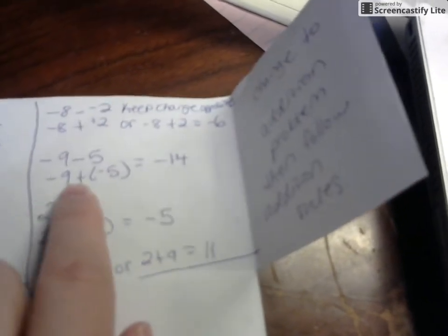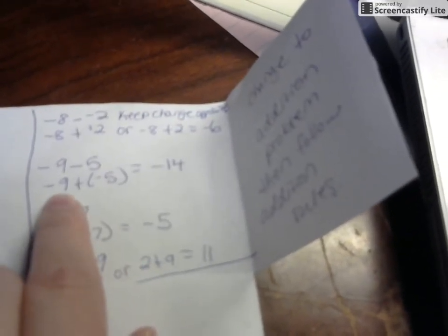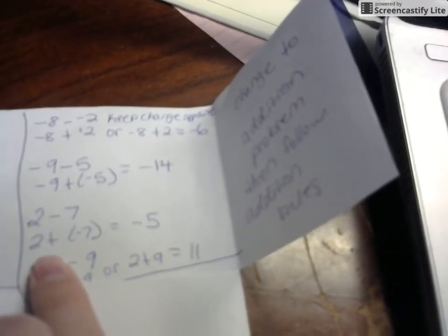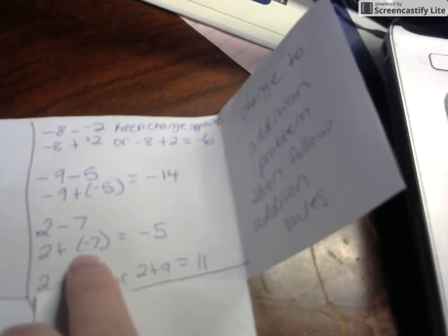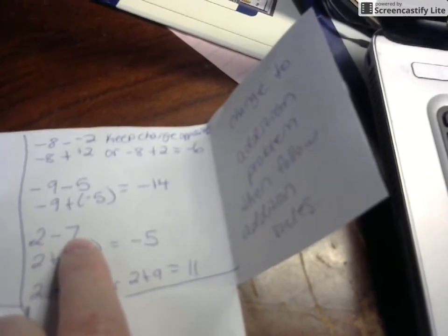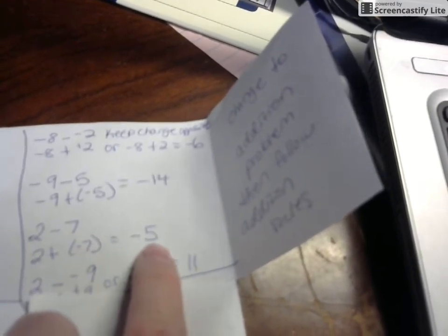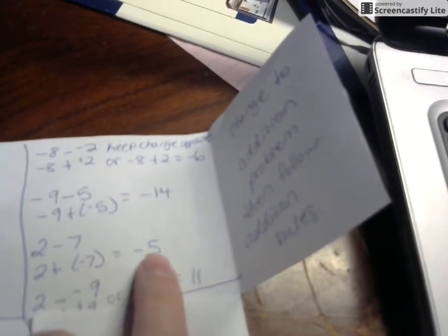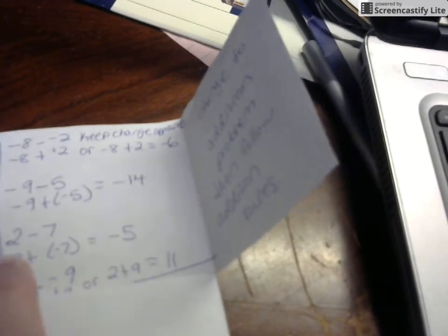I have -9 minus 5. I'm going to keep the first number 9, change subtraction to addition, and then write the -5. So I'm going to have -14. I have 2 minus 7. I can write this as 2 plus -7. Okay, keep the first number, change to addition. This +7 now becomes a -7. Subtract. The sign of the larger absolute value is the 7, which is negative, so it would be -5.